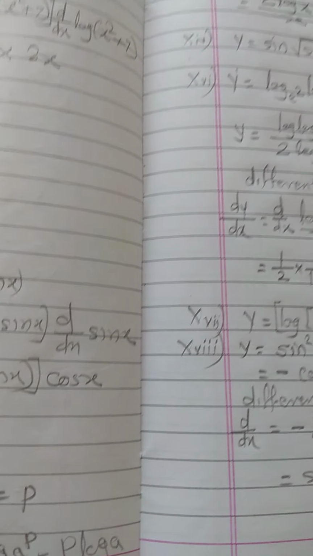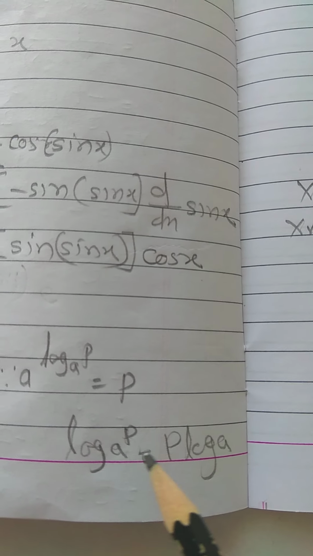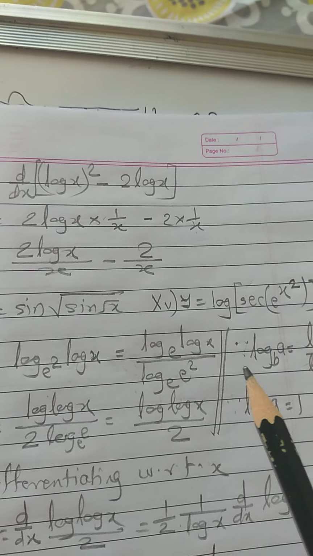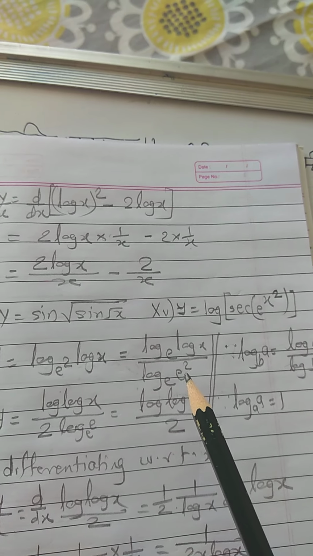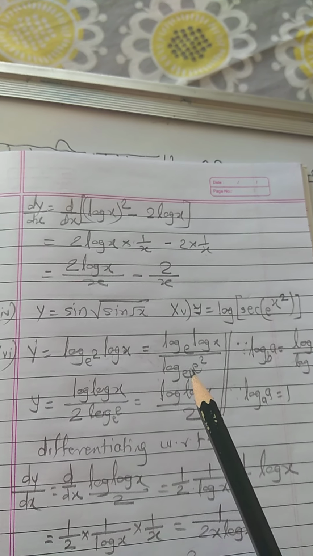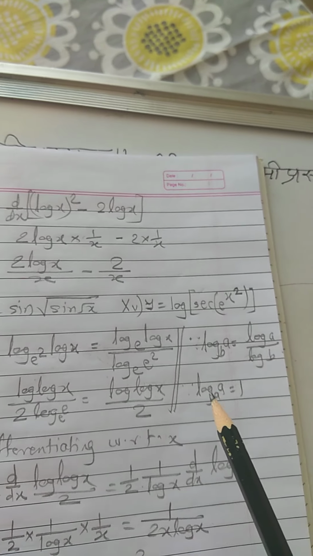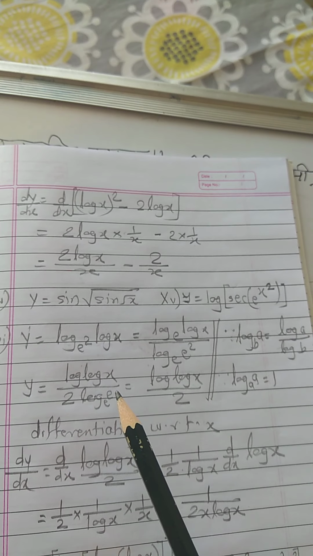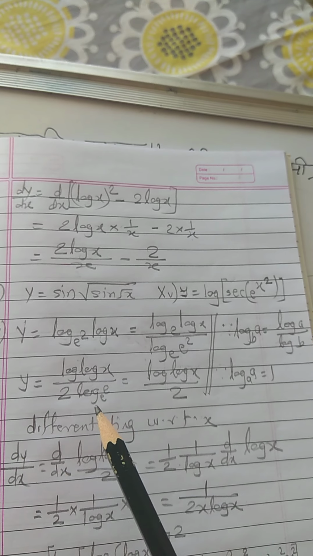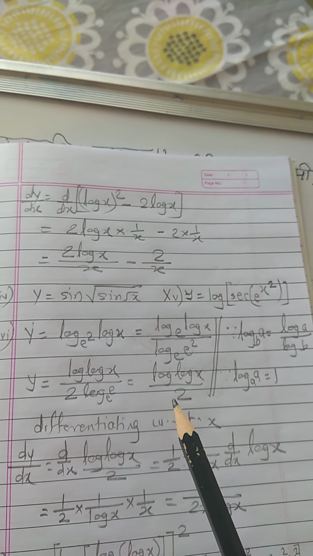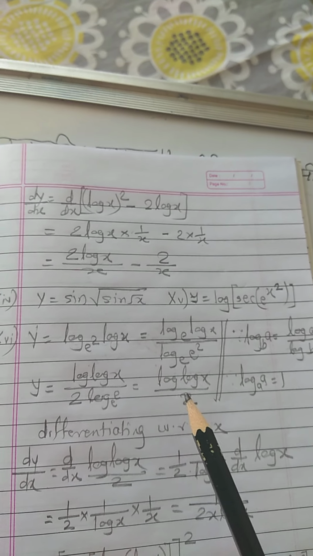Now according to this property that log a raised to p is always p log a, here log of e square will be 2 times log of e. The base here is e. We know the property that log of a to the base a is always 1. Here log of e to the base e will be 1, and the denominator remains 2 as it is. Now the function is easier.